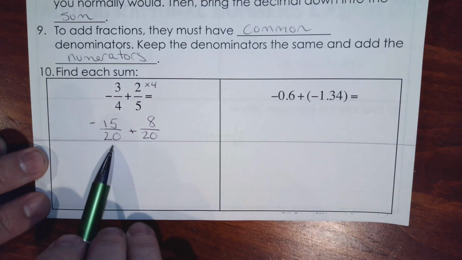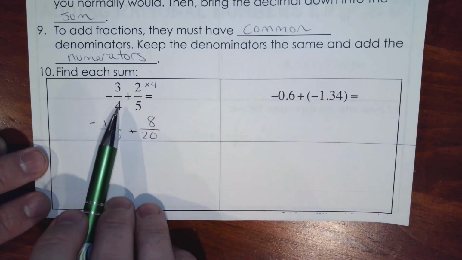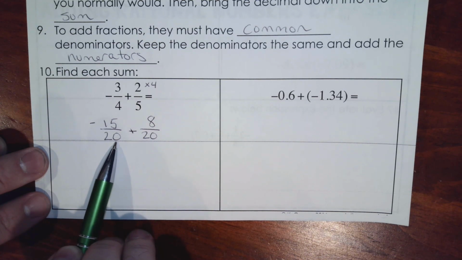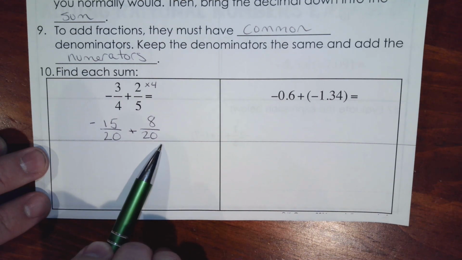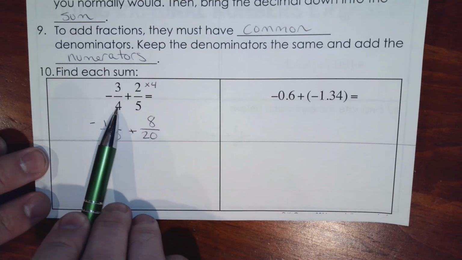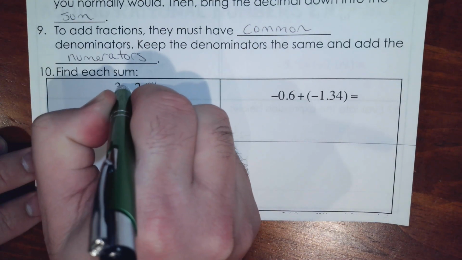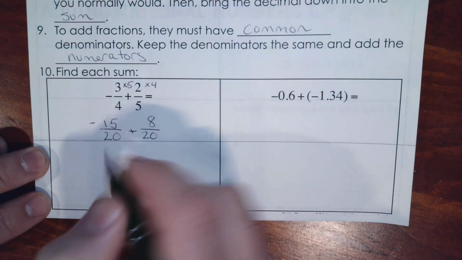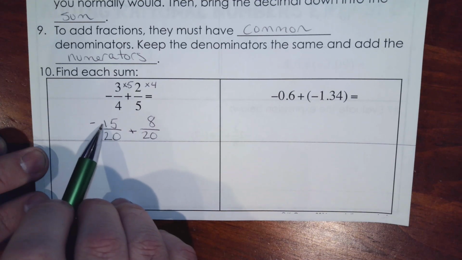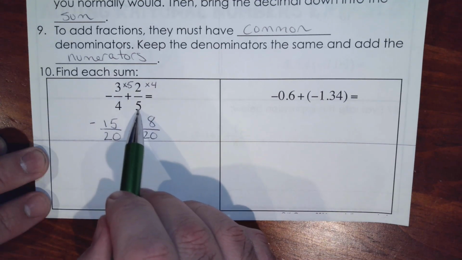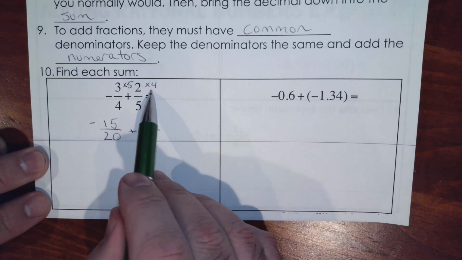So what I just did is I found that 20 is going to be my common denominator. The reason it's 20 is because 4 goes into 20, or 4 divides into 20. 5 divides into 20. So 4 times 5 is 20. So I multiplied 3 times 5 to get 15, and I made my 15 negative. 5 divides into 20 4 times, so I multiply 2 times 4 to get 8.